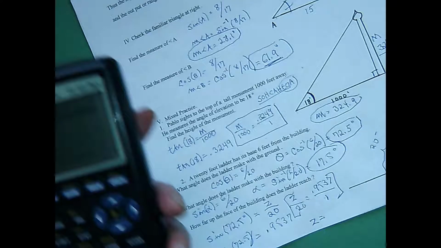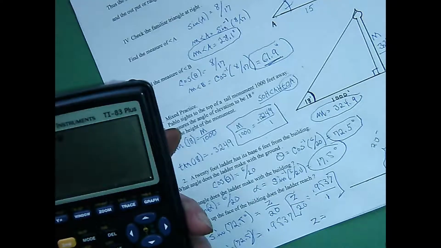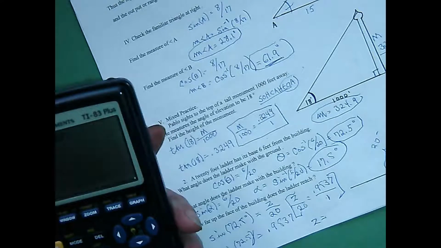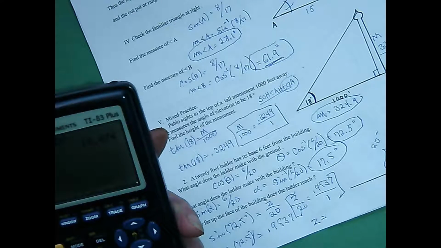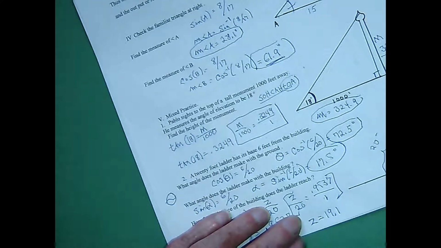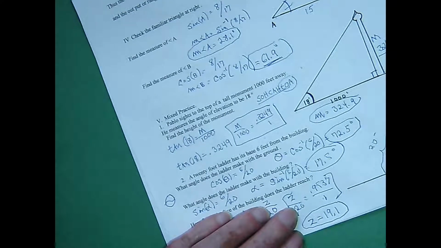20 times 0.9537. I'm coming up with 19 point, I'm going to round that to the nearest tenth, 19.1. Yeah, it's going up pretty far up that ladder. It's reaching 19.1 feet up the side of the wall.